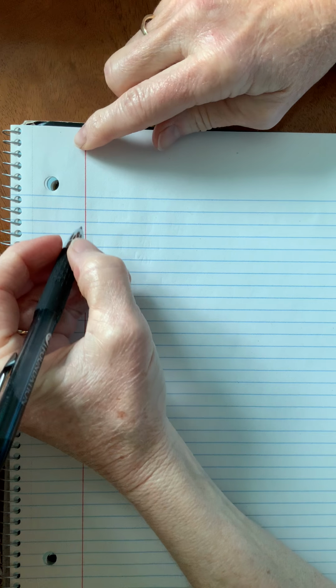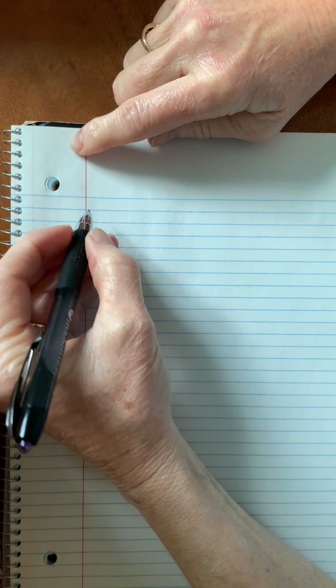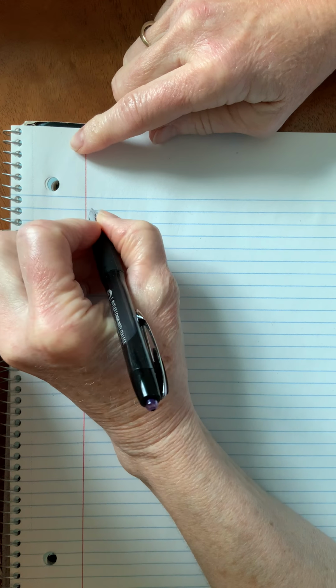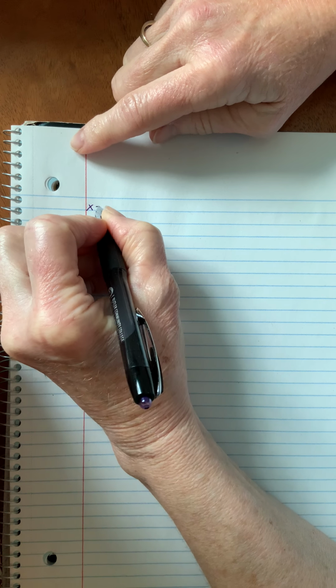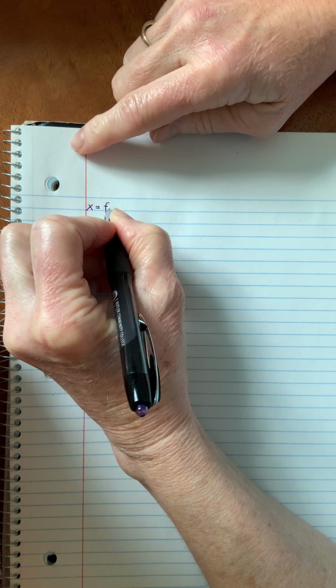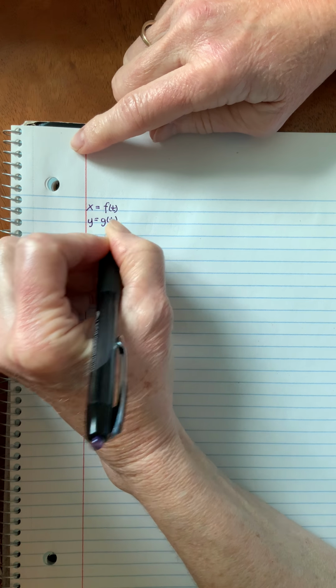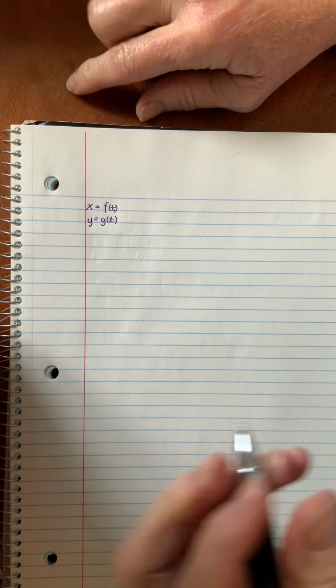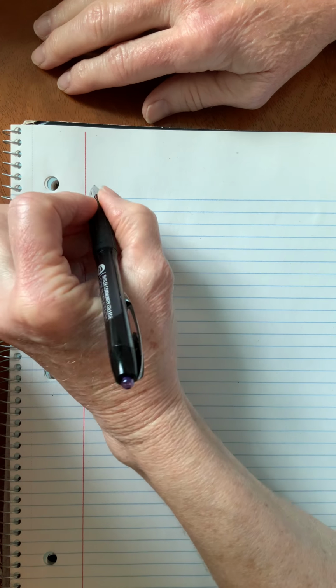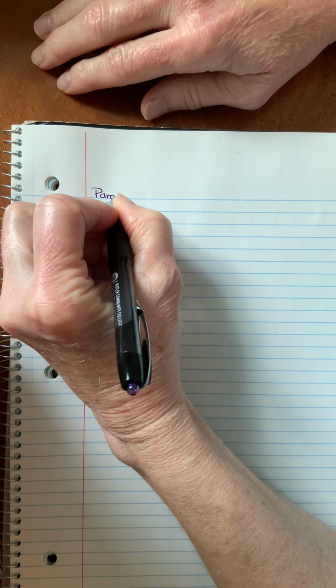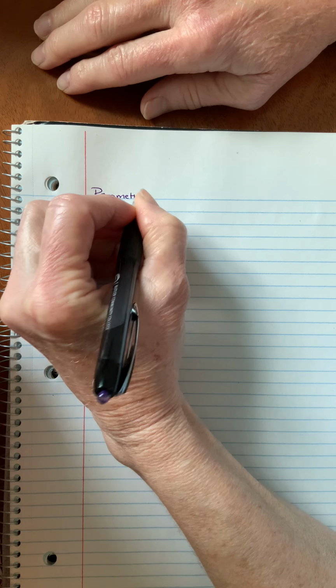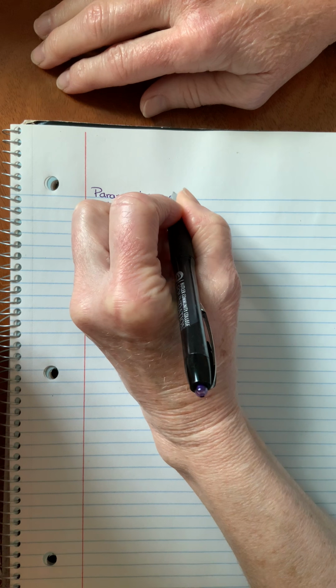In this video, we're going to talk about parametric equations and calculus. Now, if you will recall, a parametric set of equations is given this way. They're also called plane curves. x equals some kind of a function of t, and y equals another function of t. Now, it doesn't have to be t. That's just what I'm using. So we're going to do parametrics and calculus.